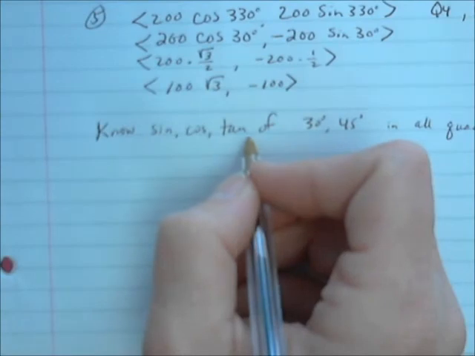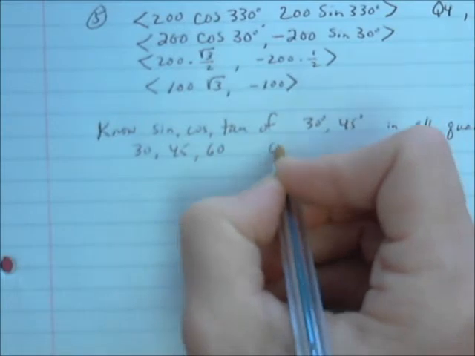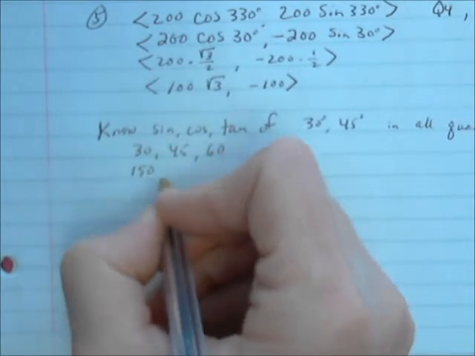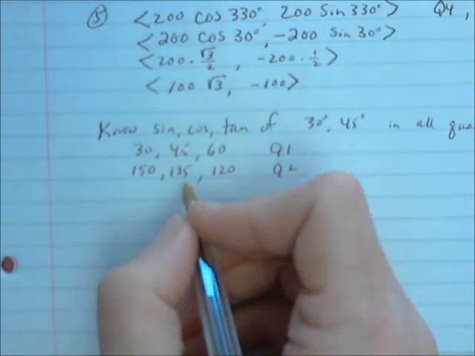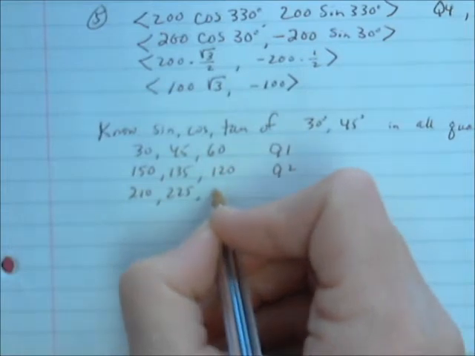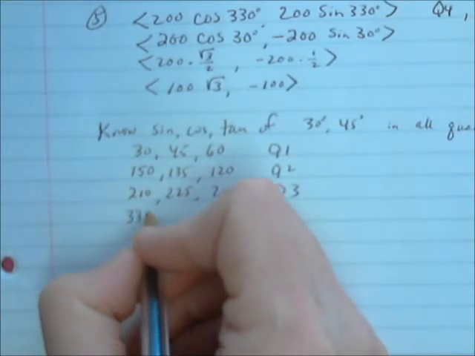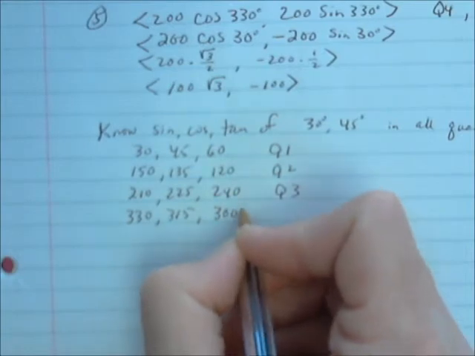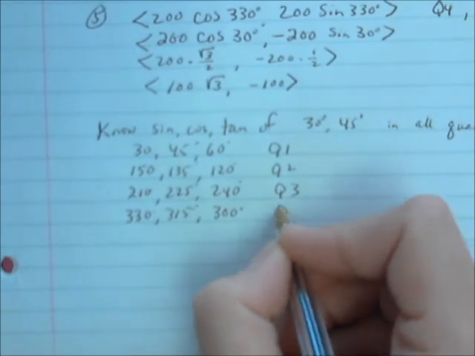So you need to know sine, cosine, tangent of 30, 45, and 60 in quadrant 1, of 150, 135, and 120 in quadrant 2, 210, 225, and 240 in quadrant 3, 330, 315, and 300. And these are all in degrees. You don't have to worry about radians with this chapter. And this is in quadrant 4.